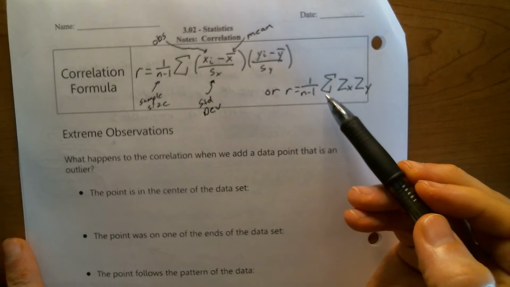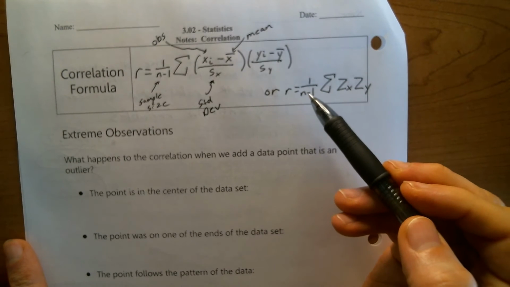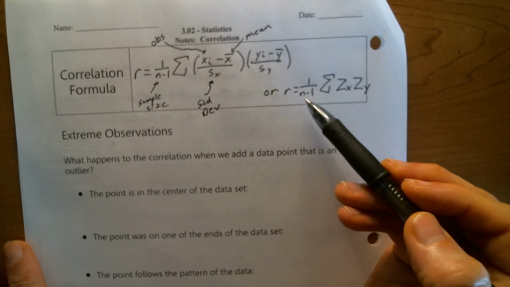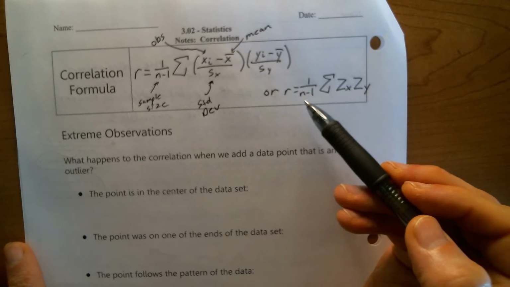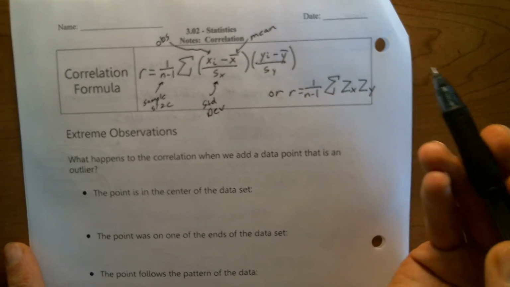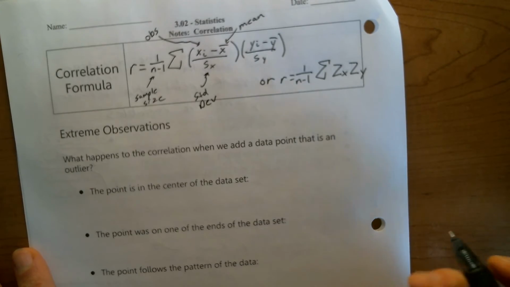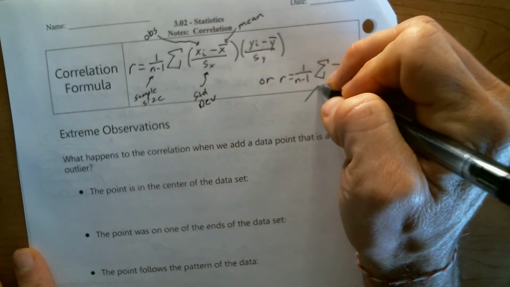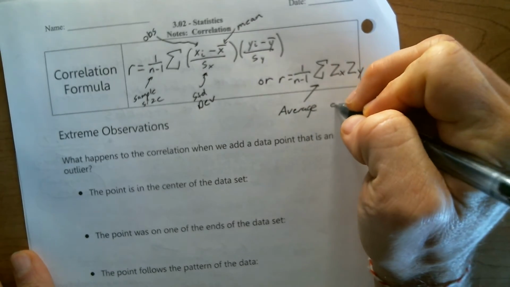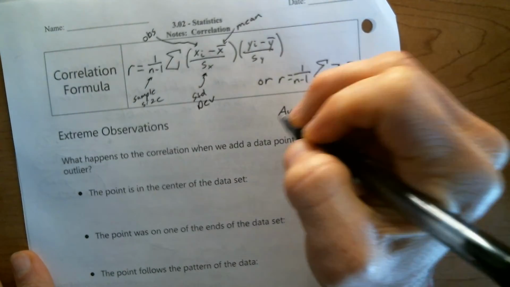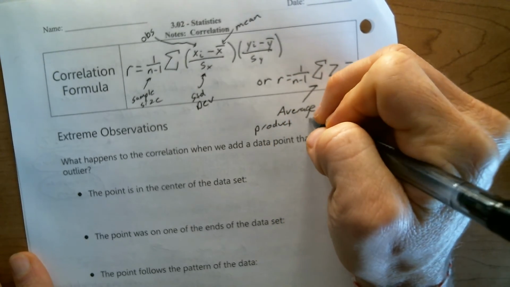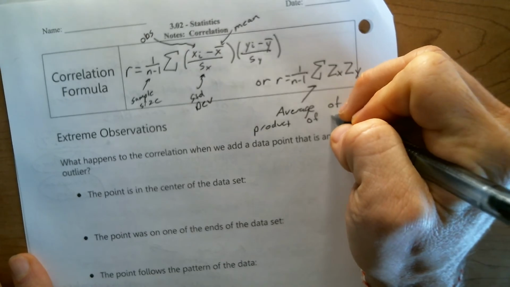Now, when you add a bunch of things up and divide by how many there are, and again, we're not dividing exactly by how many there are because we're dividing by n minus 1, kind of like we do in the standard deviation calculation, what you're effectively doing is calculating an average. So the correlation coefficient is really an average of the product of your z-scores.